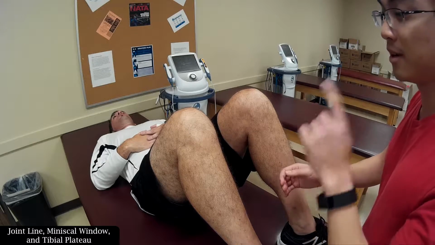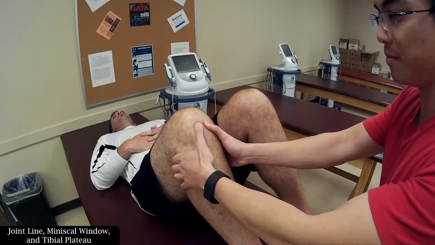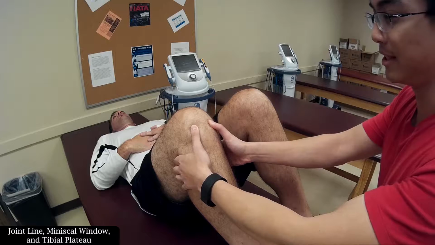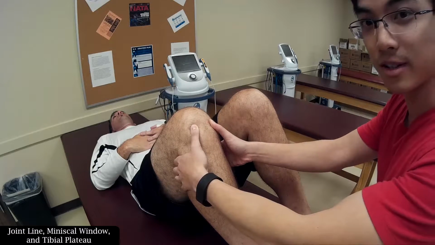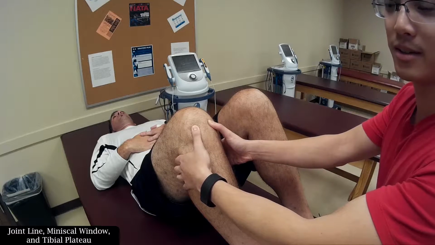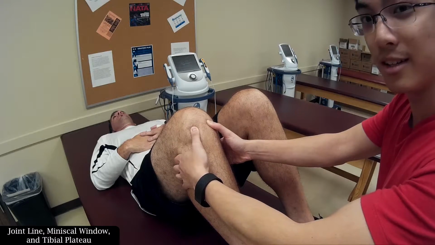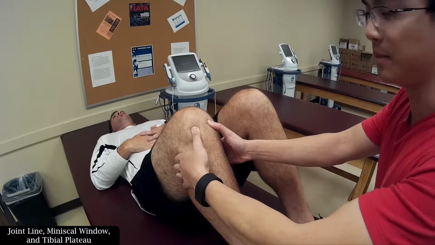So we'll be palpating the joint line and meniscal window, as well as the tibial plateau. First, you'll want to find the patella tendon and move your thumbs medially and laterally and posteriorly. From here, this depression will be the joint line and meniscal window. If you continue to palpate inferiorly, you'll find both the medial and the lateral tibial plateau.